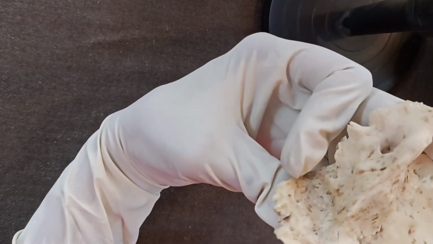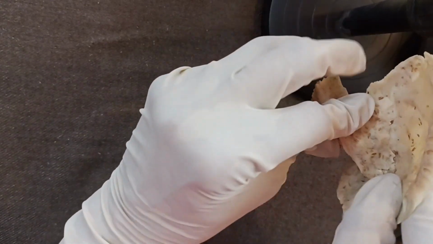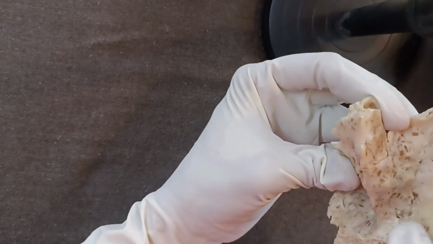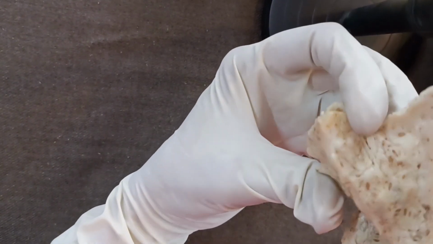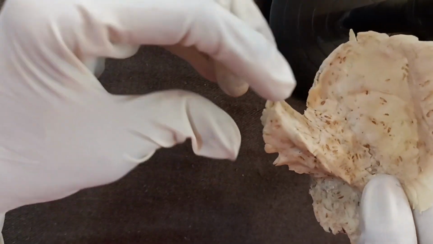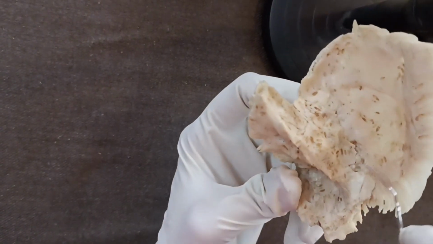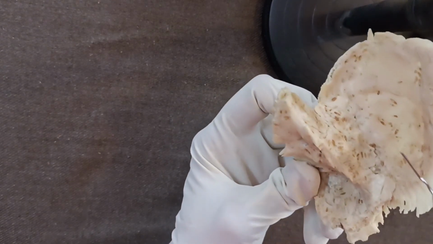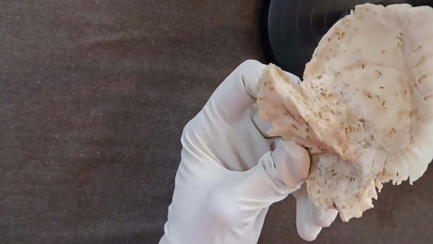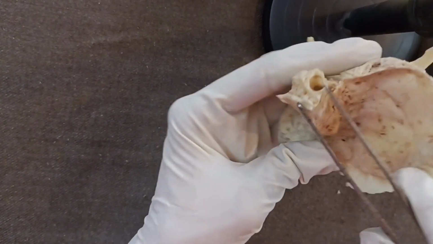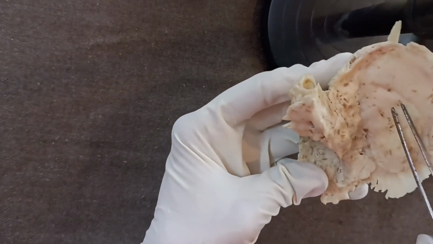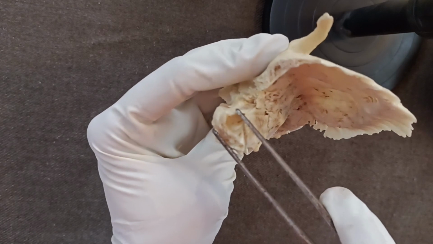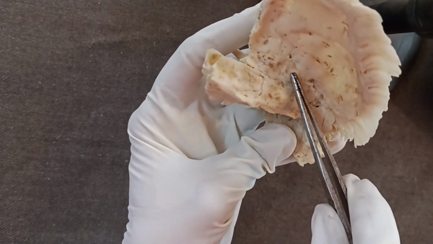So now come to the petrous part. This is the petrous part. It is pyramidal in shape. So this petrous part has one base, which is merged or articulates with the squamous and the mastoid part of the temporal bone. This is the base, which is attached to the squamous and the mastoid part of the temporal bone. It has an apex. It has a superior border.